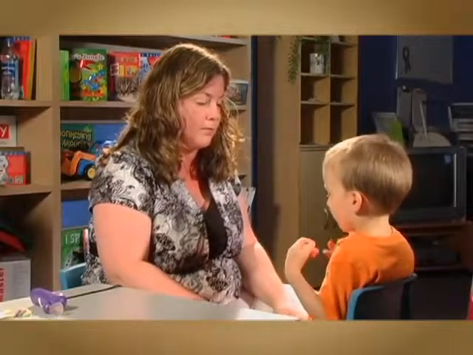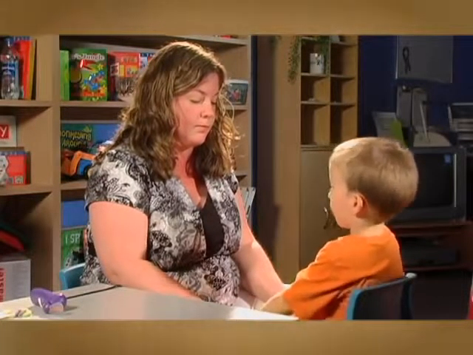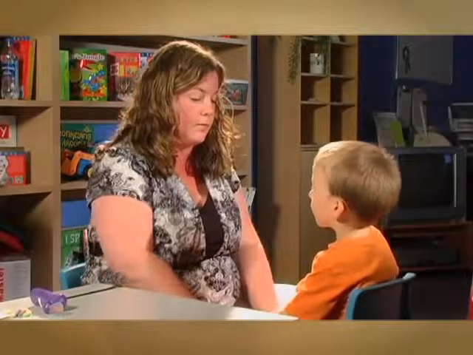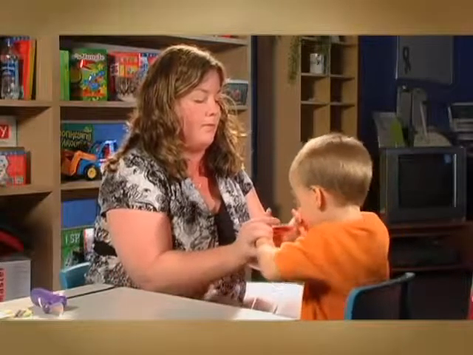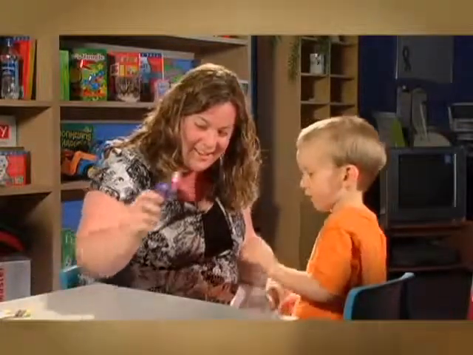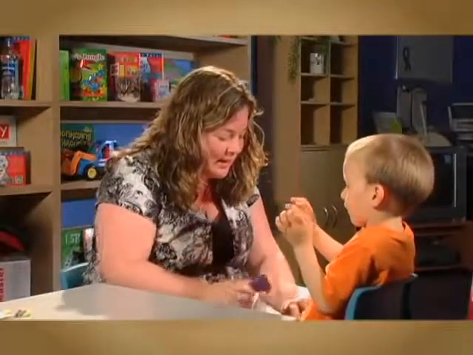The therapist then begins another discrete trial and prompts immediately after the SD is delivered. This is to ensure that the child gets the response correct.